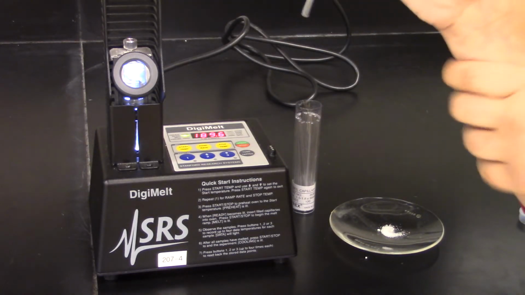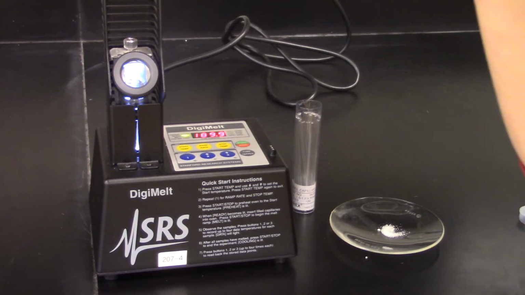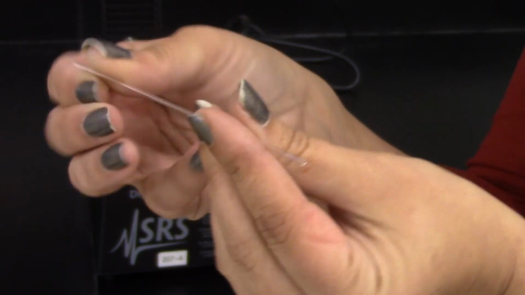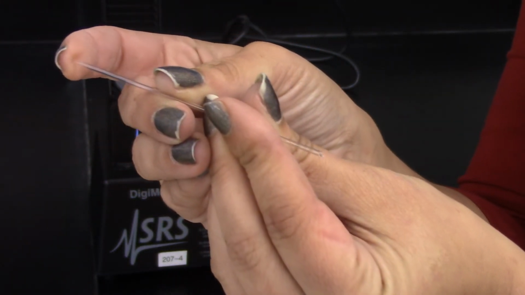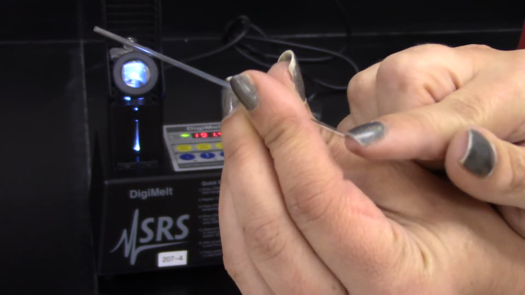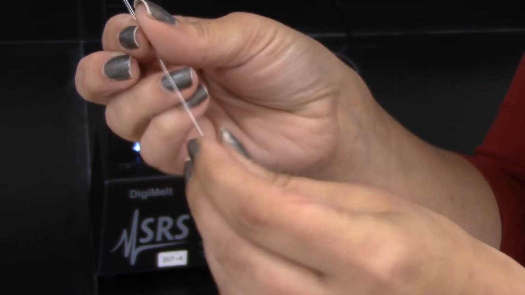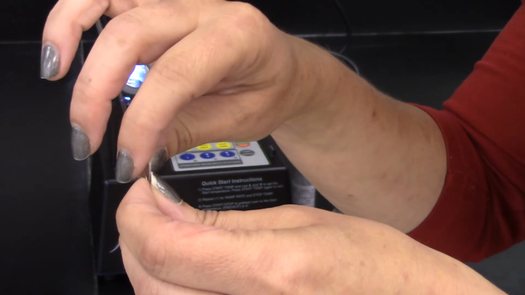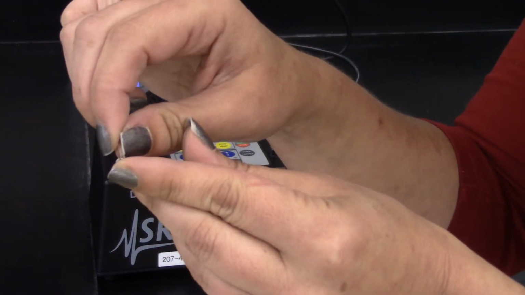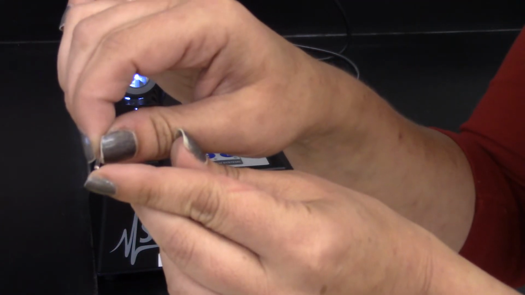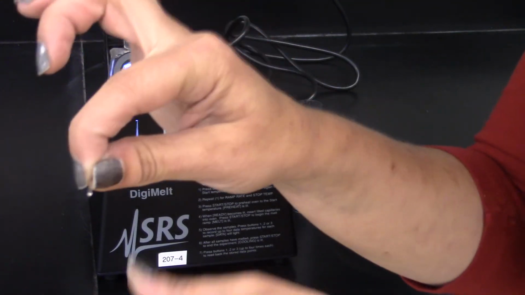This is a glass capillary tube, and if you look, it's a very, very small tube. And the other thing is one side of this tube is open, one side is closed. This is the bottom, the closed portion. So the only amount of acetanilide that you're going to need to put in is about 1 millimeter or 2 in the bottom of the tube. It really doesn't take much.